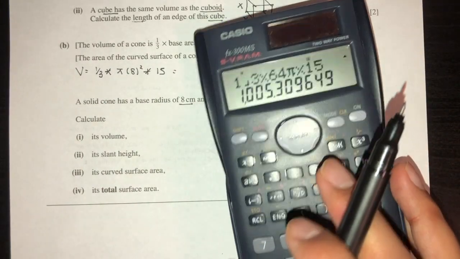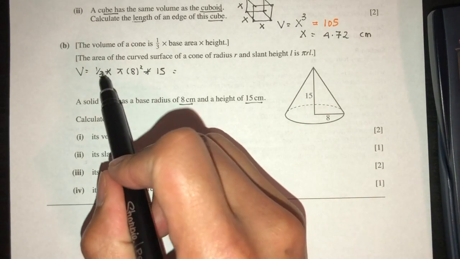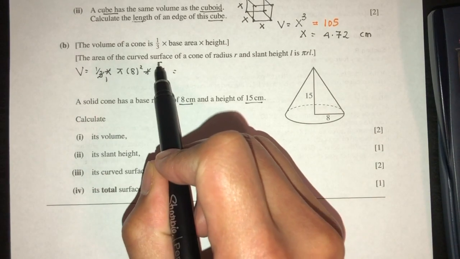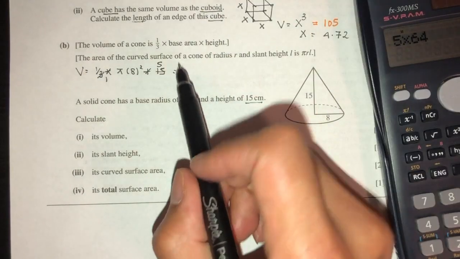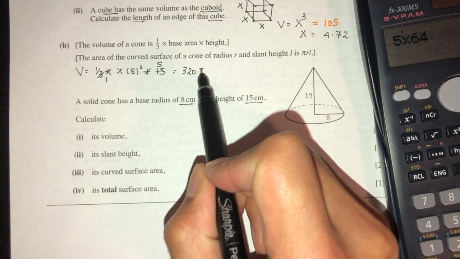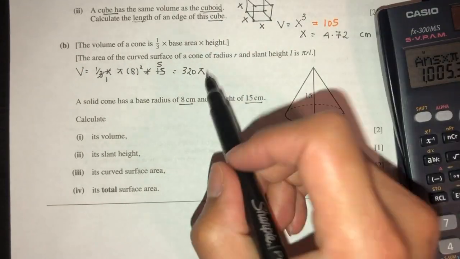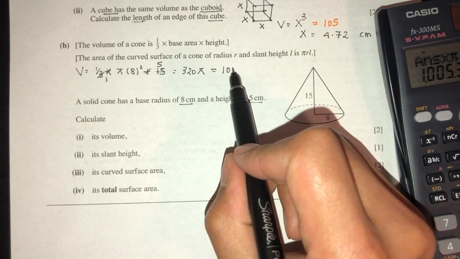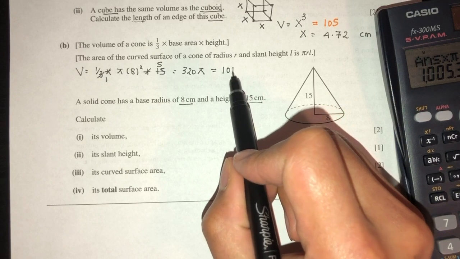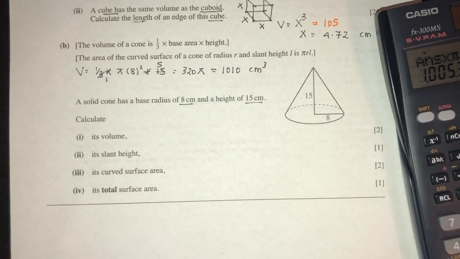If you want to find the exact value, we can write down, for example, 1/5 times 64, and that will be 320 pi. But if you want to find the decimal, that will be 1010 centimeter cube to 3SF.